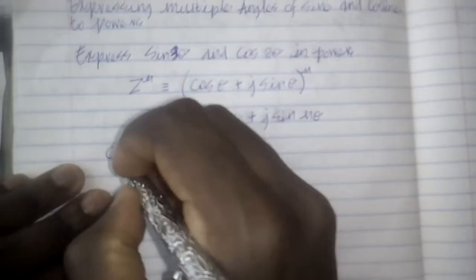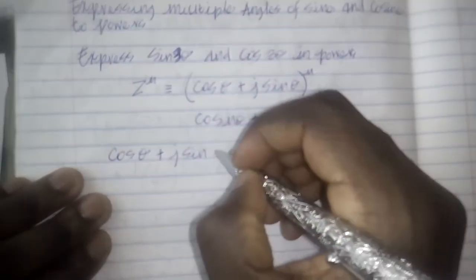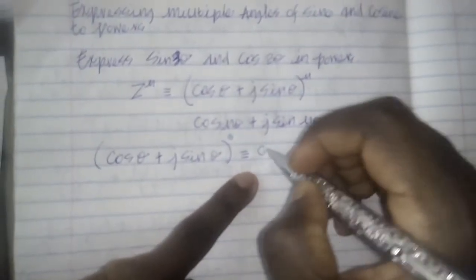Okay, now if you are told to express sine 3 theta and cos 3 theta in powers, what you need to do is, since we want sine 3 theta, the only way we are getting sine 3 theta, we could write it like this. This can be written as cos theta plus j sine theta, which should be identical to cos theta plus j sine theta.